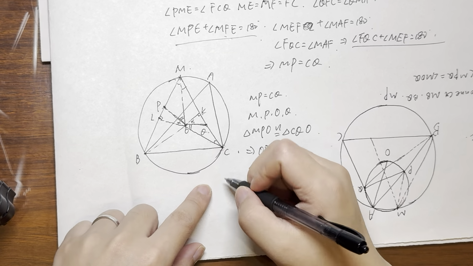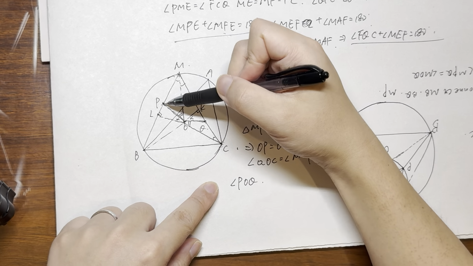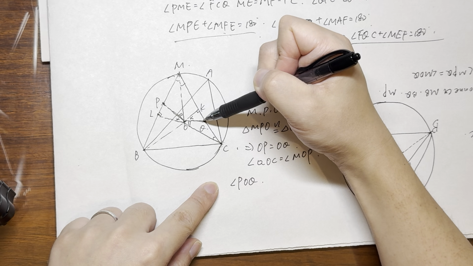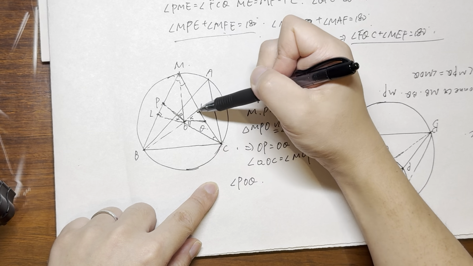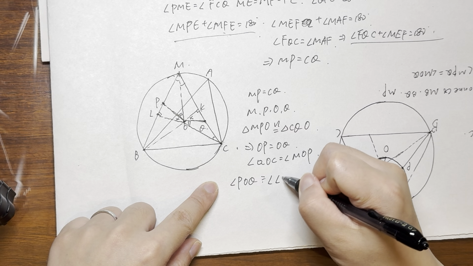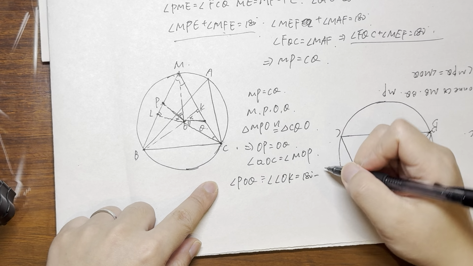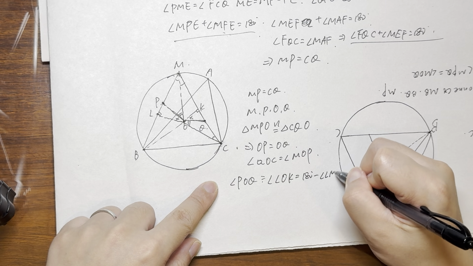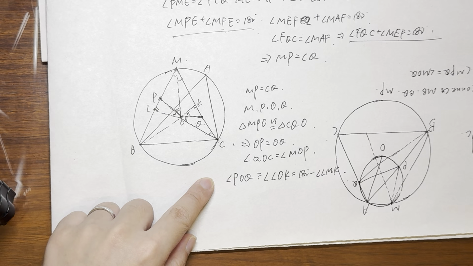Which means the angle POQ equals angle LOK, equals 180 degrees minus angle LMK, which means POQM are cyclic.